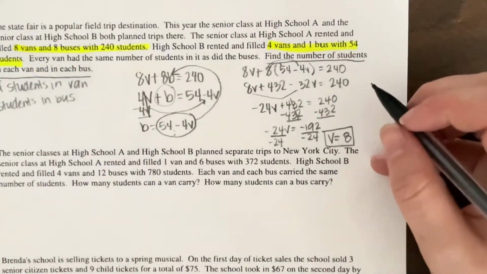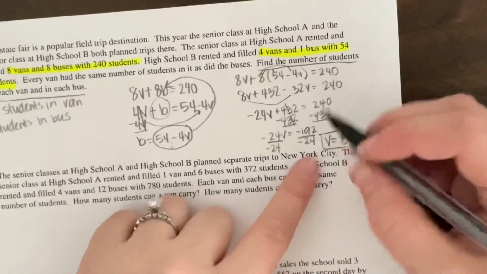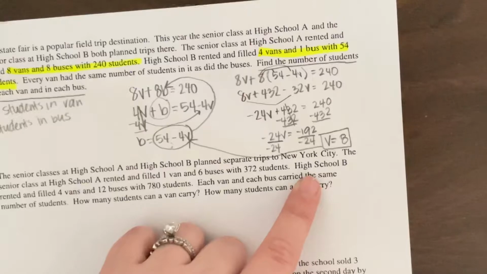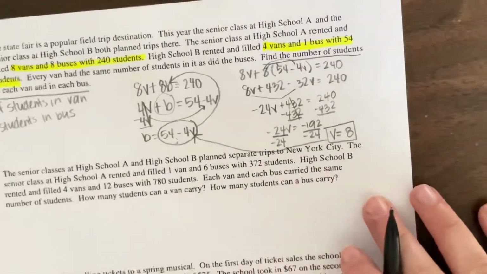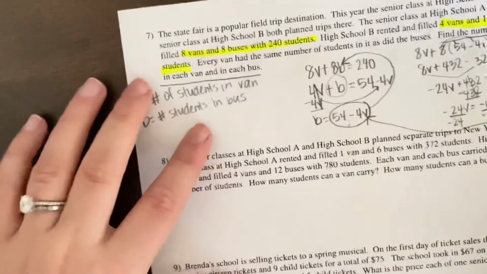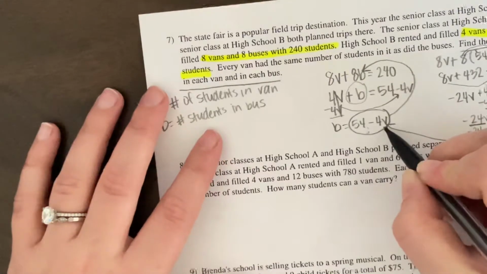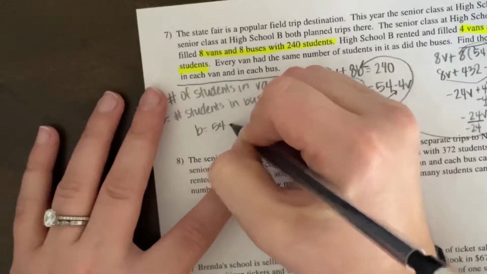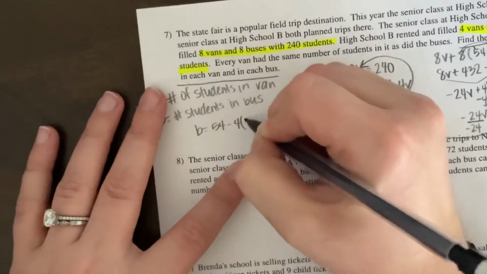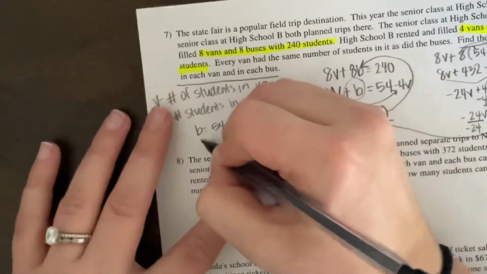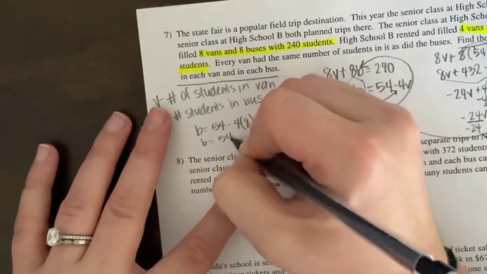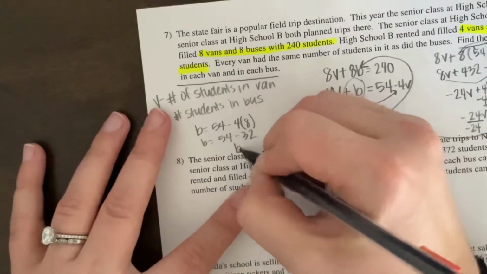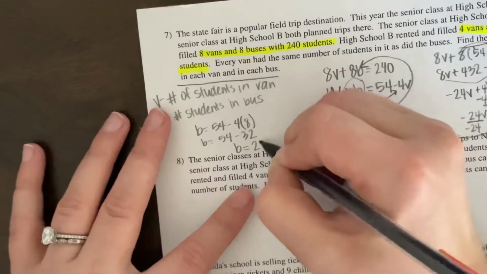So if we took that 8 and plugged it in right there, I'm going to work right here. Whenever I see a V, I'm going to put in 8. So B equals 54 minus 4, and instead of V, I'm going to put 8. So it equals 54 minus 32, which should equal 22.